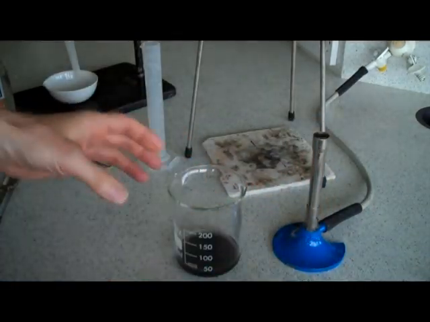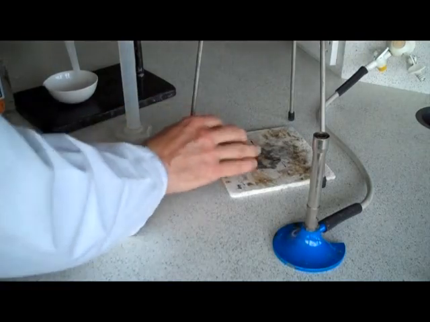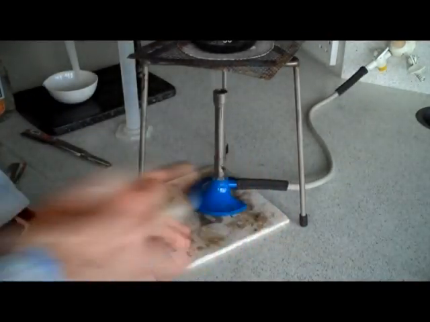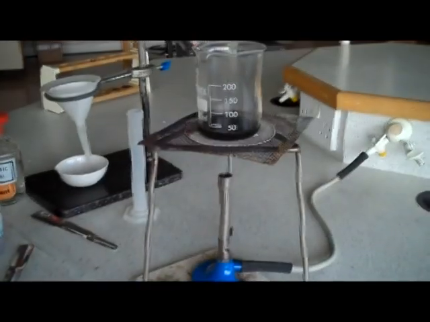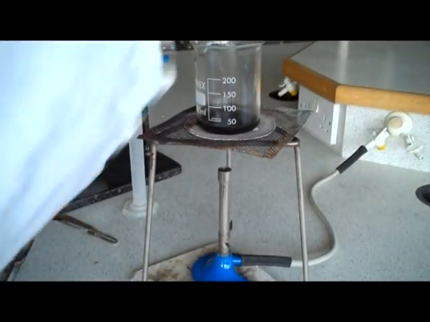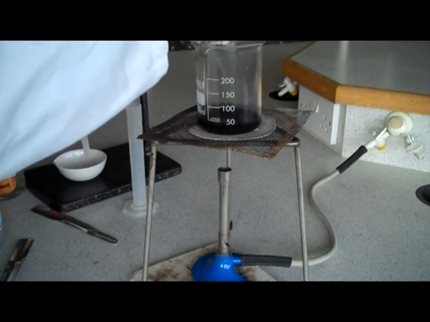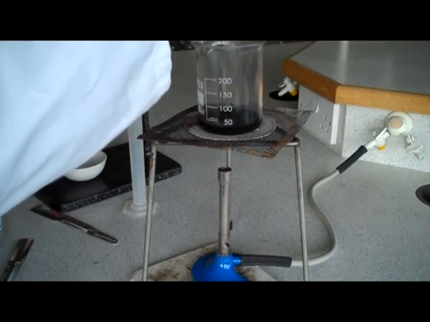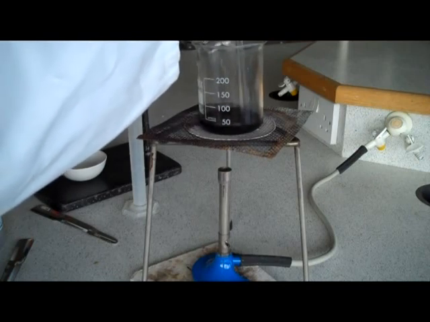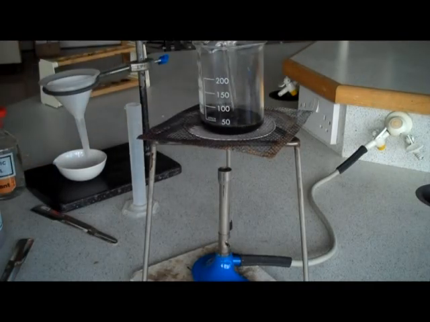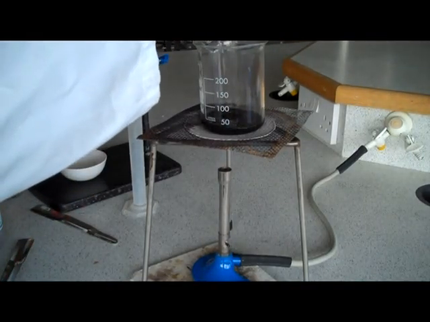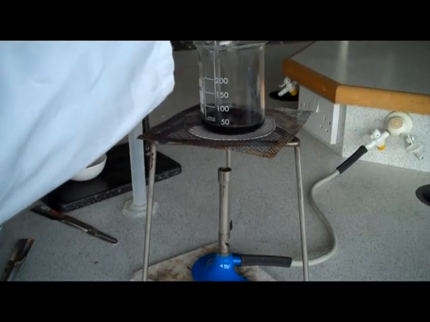Now, to speed up the reaction, because I can't see anything happening in there, we will heat the mixture. Remember, heating speeds up the reaction. How? Because it supplies kinetic energy to the particles. They move faster, and that means they collide more often and with sufficient energy.